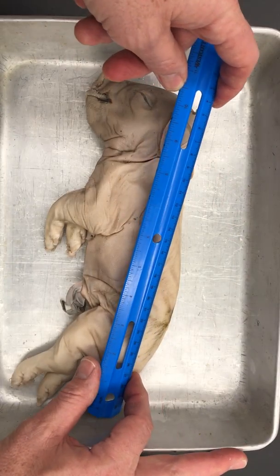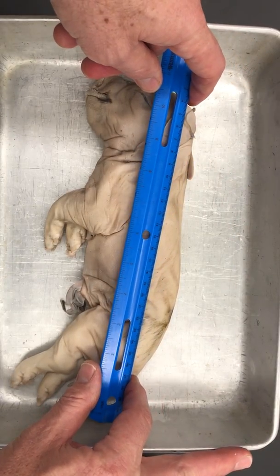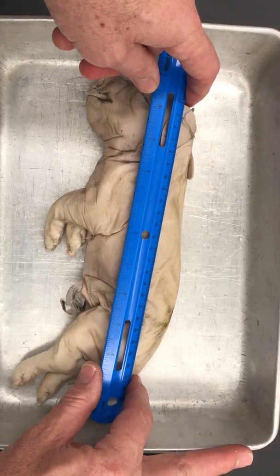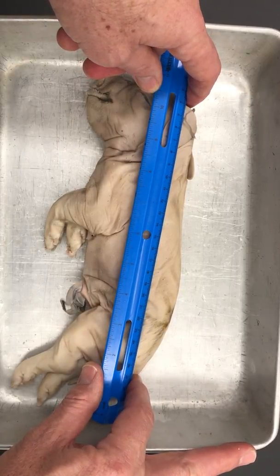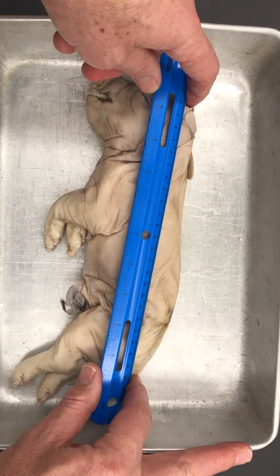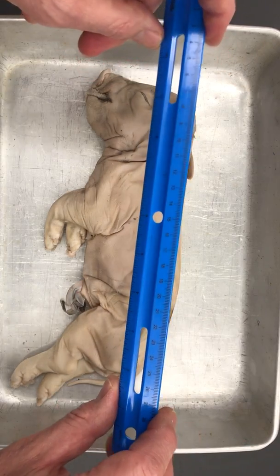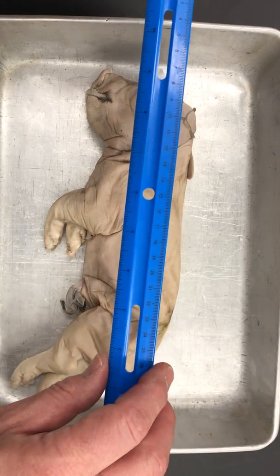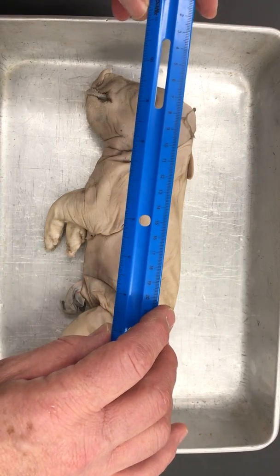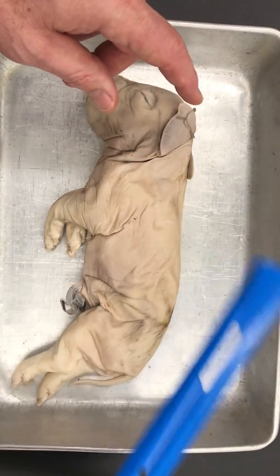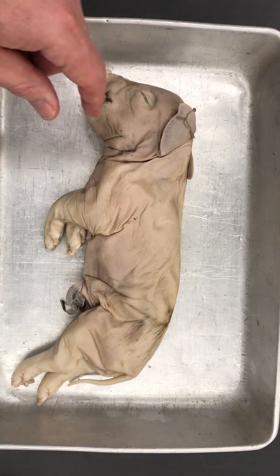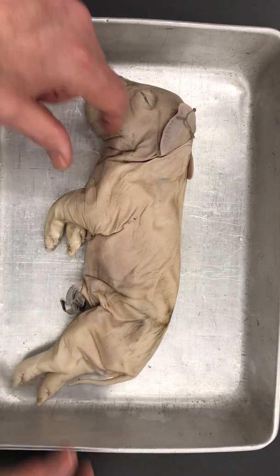So this guy is about 28 centimeters. So if you look on your sheet of paper, on your gold sheet, he's over 100 days old for sure. So pretty close to being born, all right?